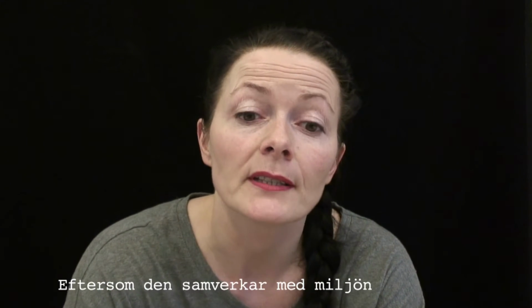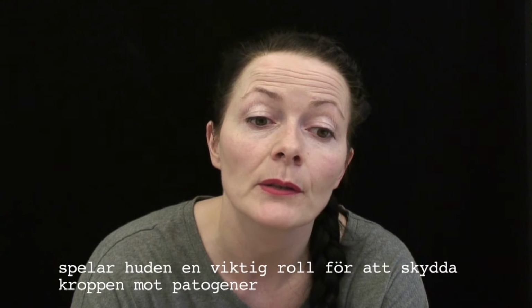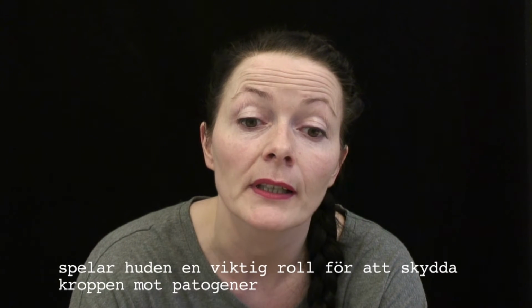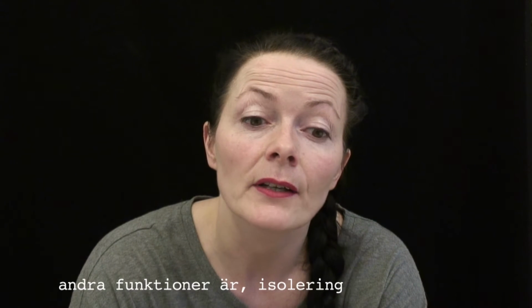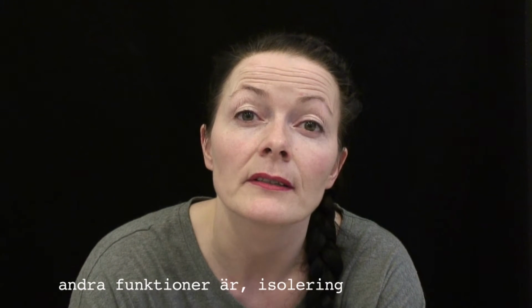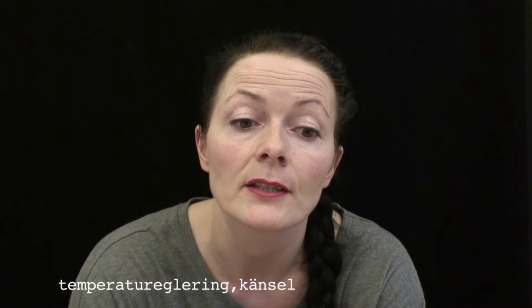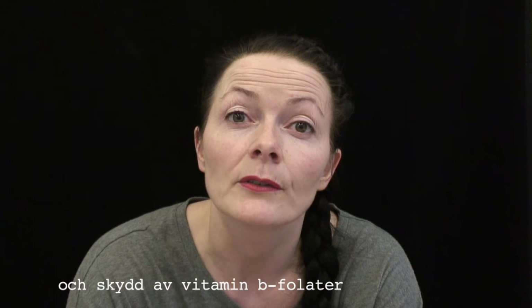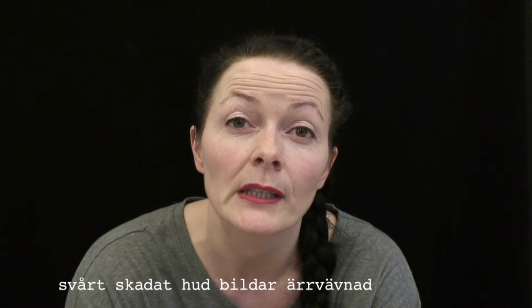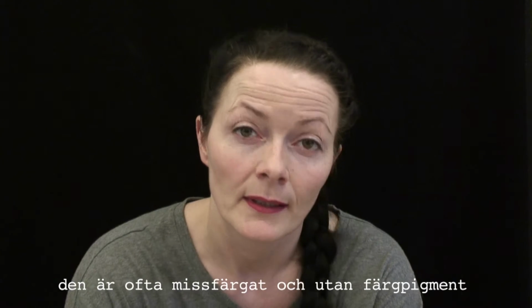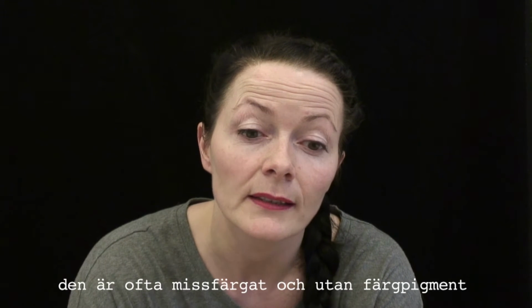Because it interfaces with the environment, skin plays a key role in protecting the body against pathogens and excessive water loss. Its other functions are insulation, temperature regulation, sensation, synthesis of vitamin D, and the protection of vitamin B folates. Severely damaged skin will try to heal by forming scar tissue. This is often discolored and depigmented.